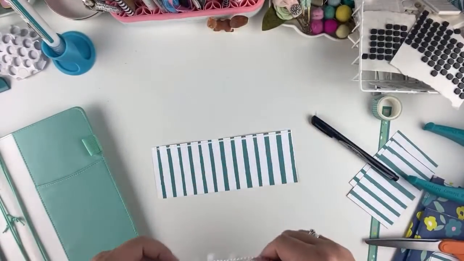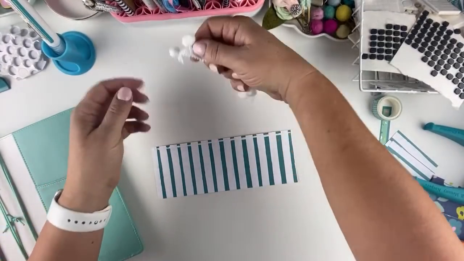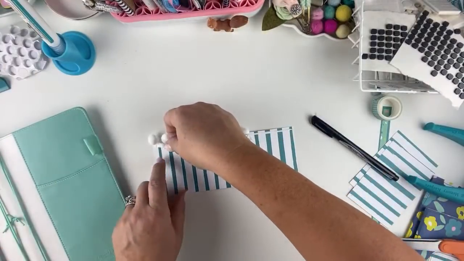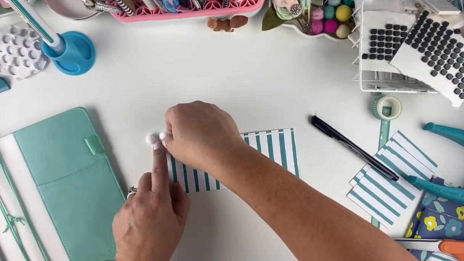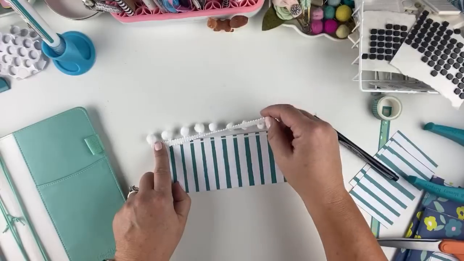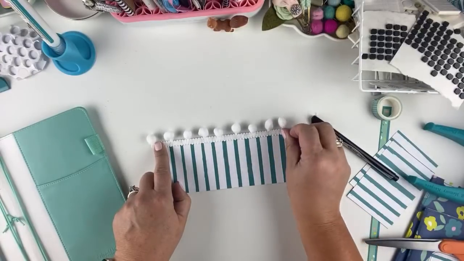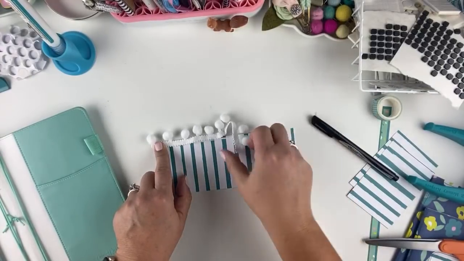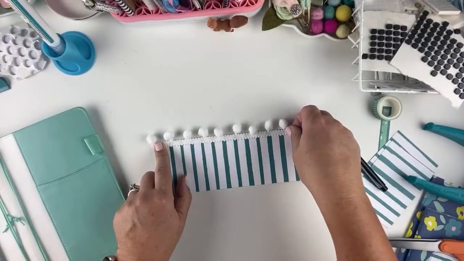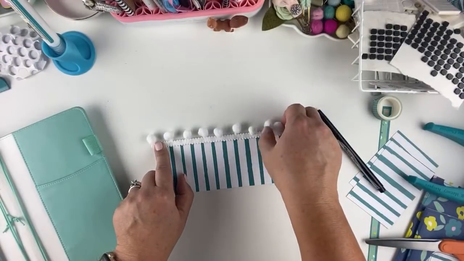All right, so I am now taking that little strip of pom-pom and making it go all the way along that edge. And I have to hold it for a minute because it is going to suck up a lot of glue.